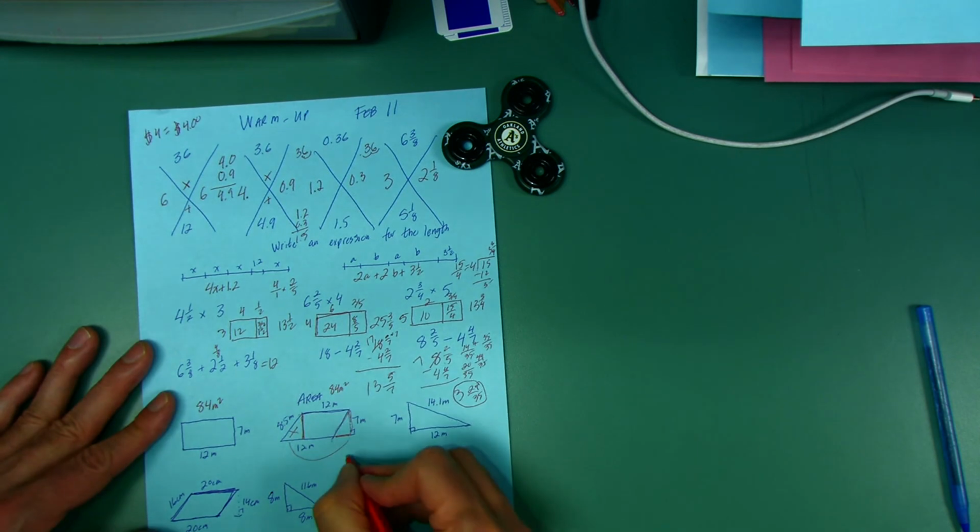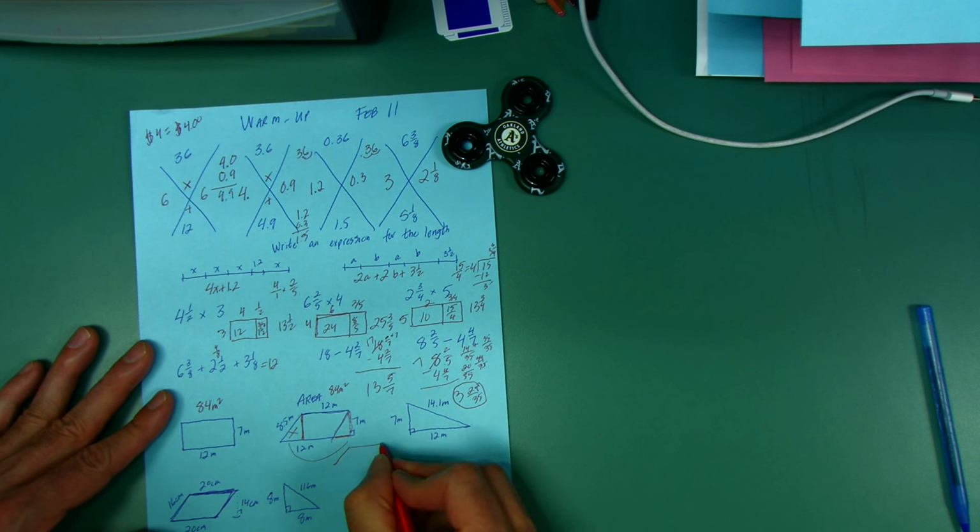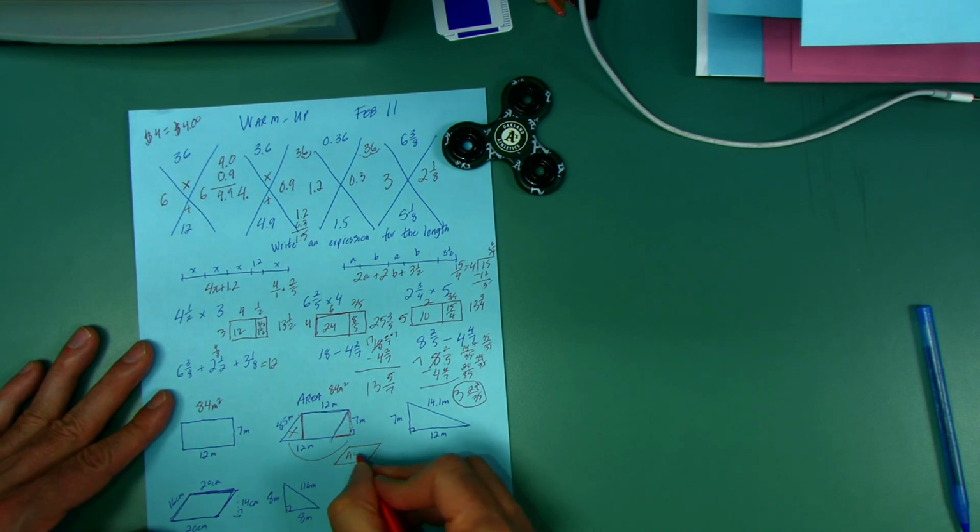Okay, when they say the area of a parallelogram, the formula they give you is A, that's area, equals the length times the width.